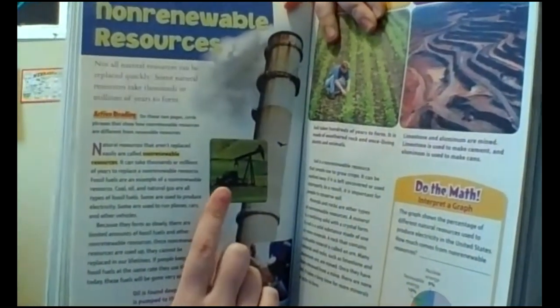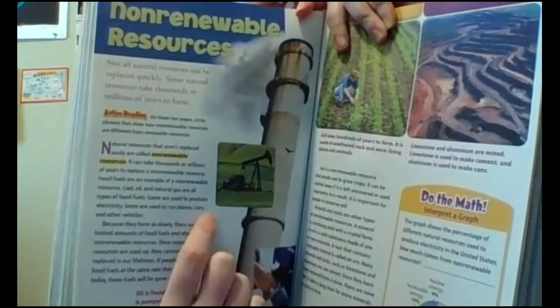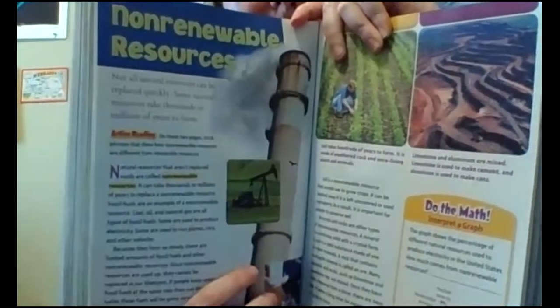And that's a really long process that they have to go through, and then they have to refine it. So there's a lot that goes behind the oil that comes out of the pump at the gas station. Here's some more non-renewable resources.